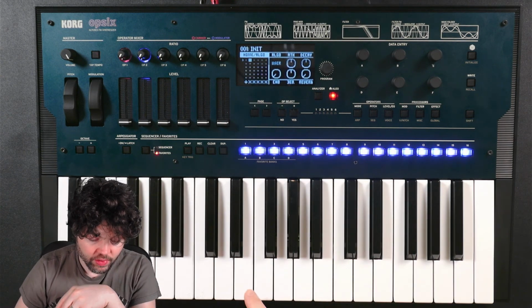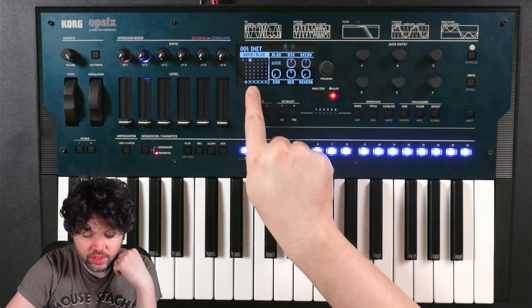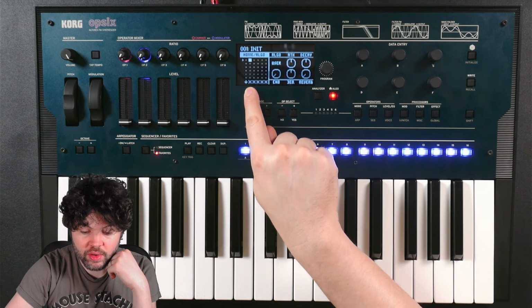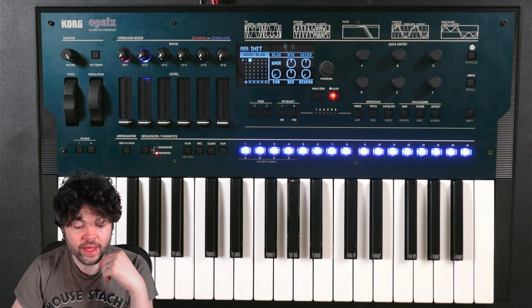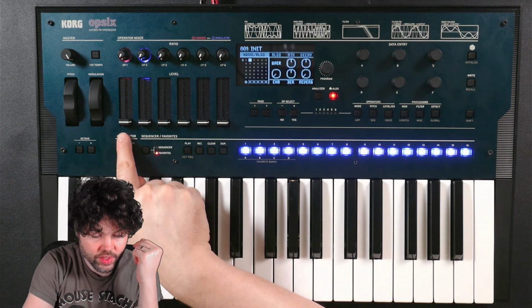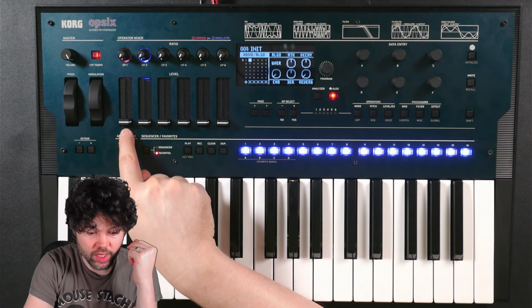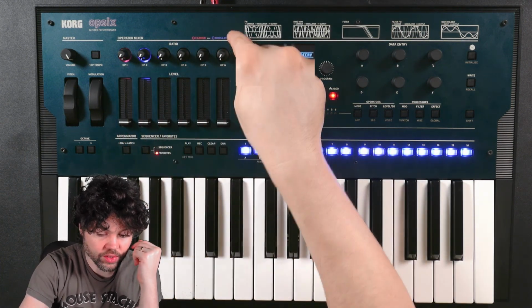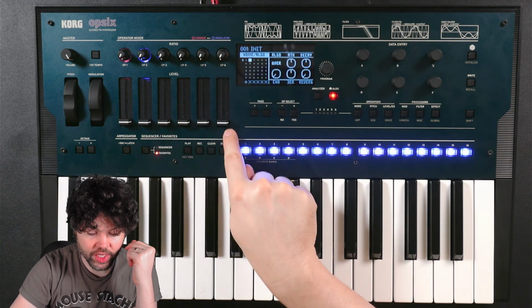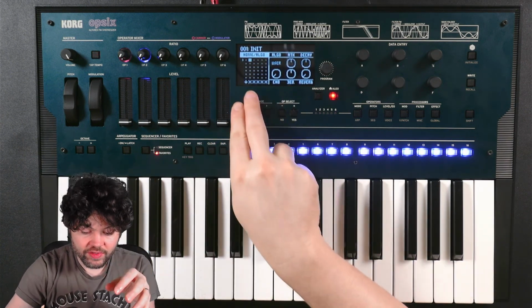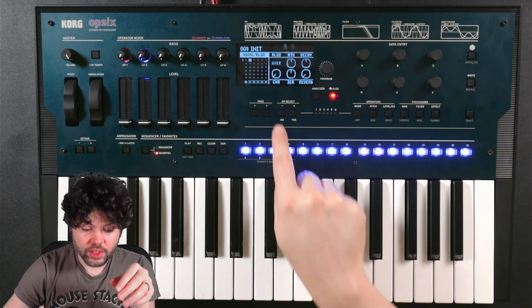Notice the user algorithm actually has something set here. Note that there is an arrow in the bottom row and there is a square up there. And also note that operator 1 is in carrier mode, operator 2 is in modulator mode, and everything else is switched off. So let's first understand what this means.